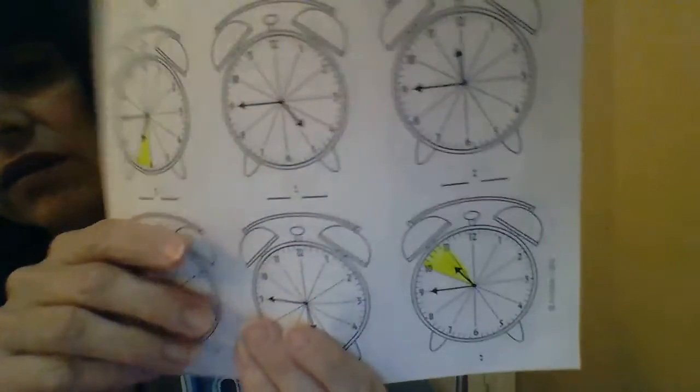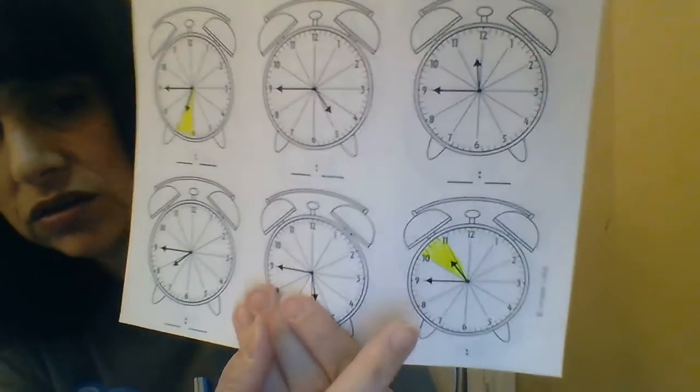So we're going to try another one. I'm coloring it in, hoping that helps my eyes since it sure didn't on the last one. All right, so we're looking at this clock. Sorry, I got to be able to see it and you see it, okay?